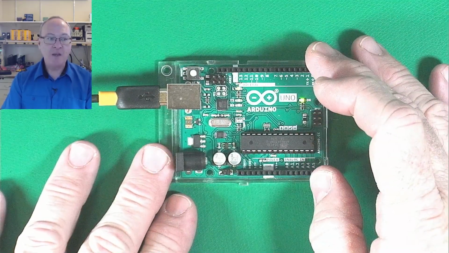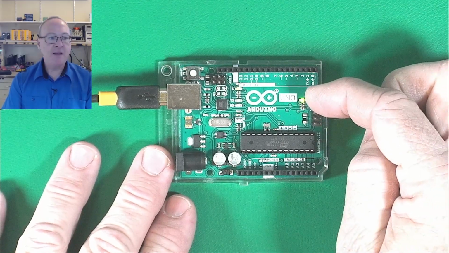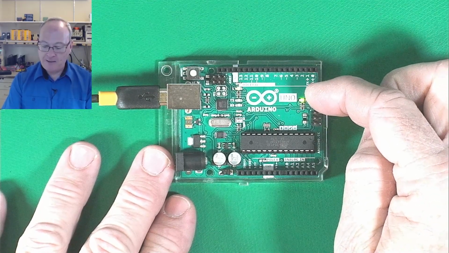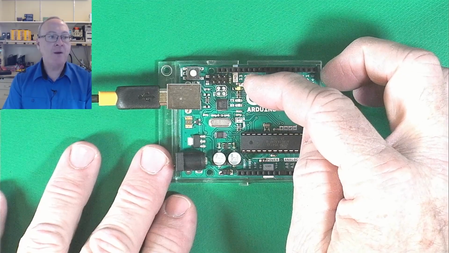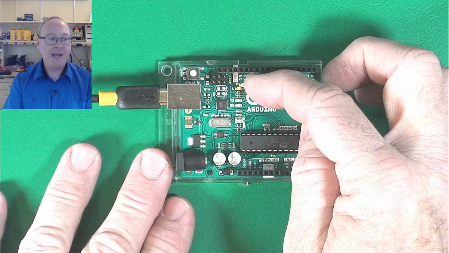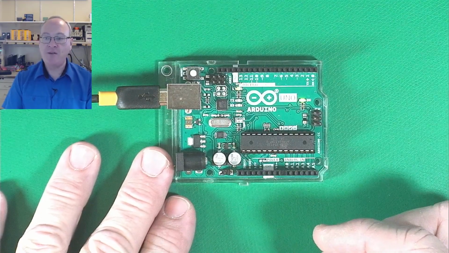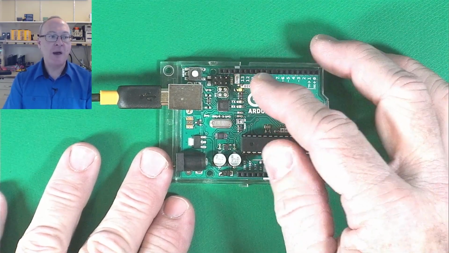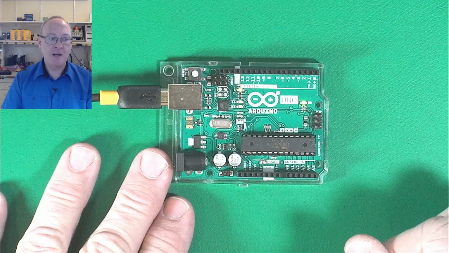Once it's plugged into the USB, then you should see the little green power on button. And if this is a brand new Arduino Uno, you'll also see this little L blinking right here, and it's supposed to do that. We're actually going to look at the program in a moment that allows that blinking to work.